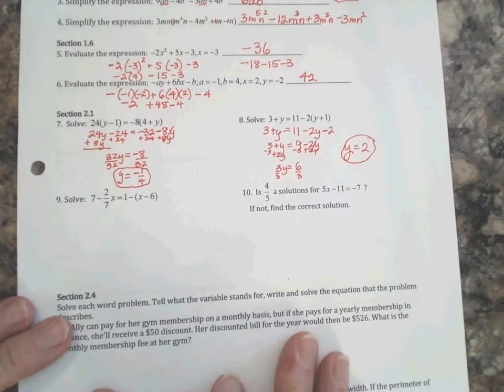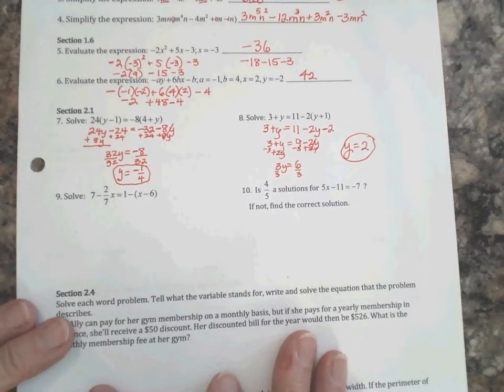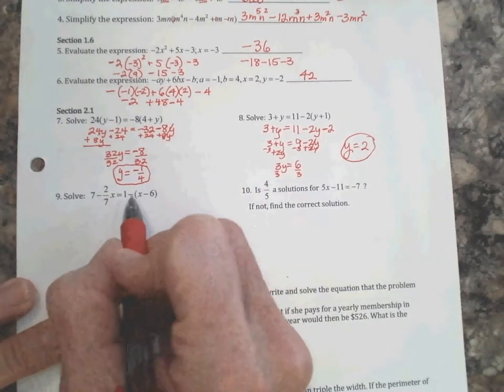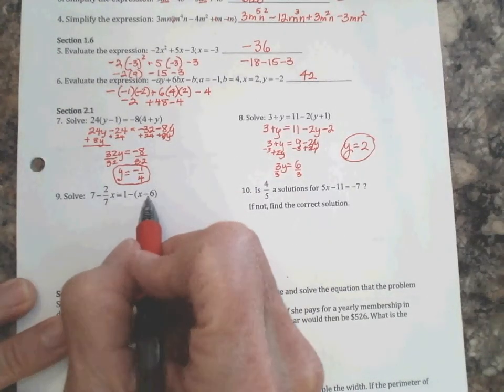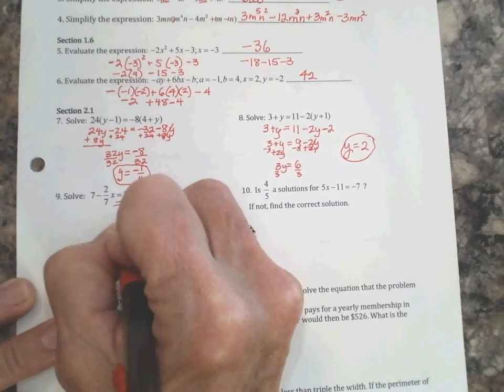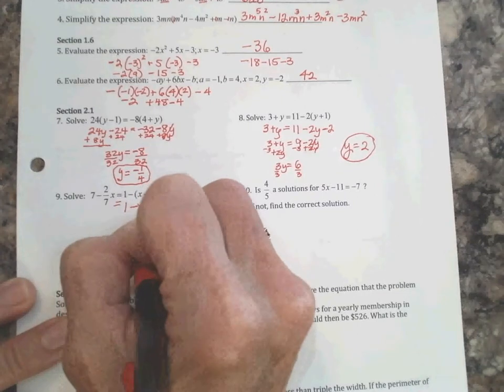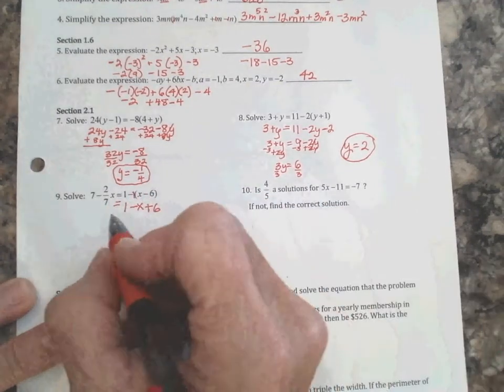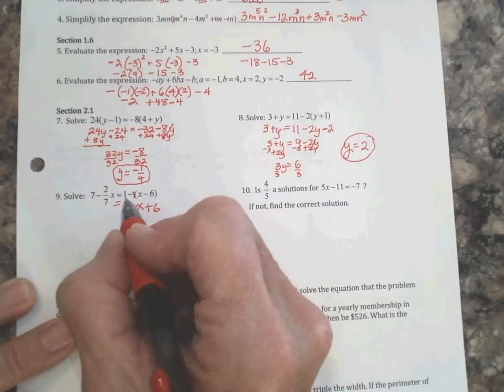Alright, number 9 has a fraction in it, and we're going to use a common denominator. But before we do the fraction part, let's simplify the parentheses and see if we can't make this easier. So 1 minus x plus 6. That's a negative 1 that's getting multiplied through, so that changes.